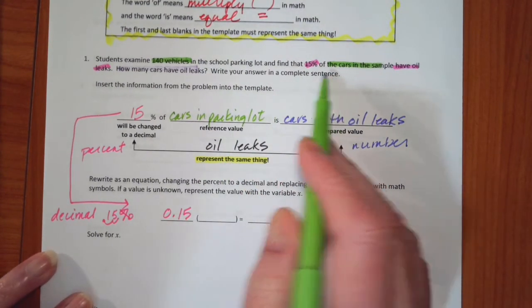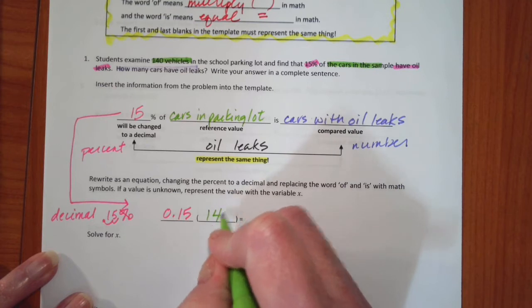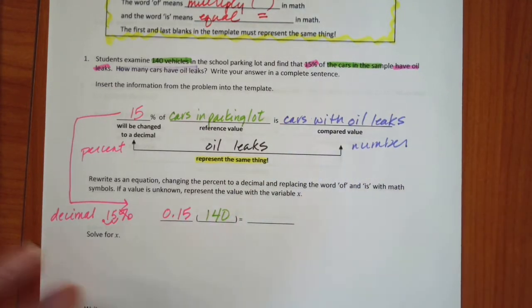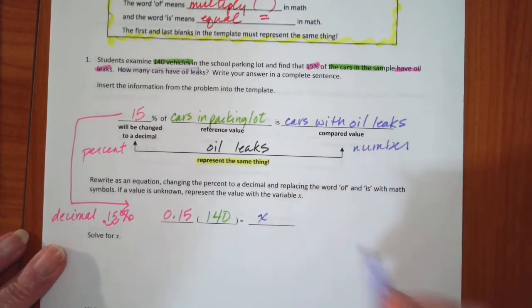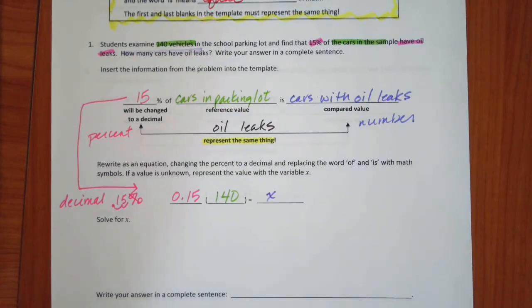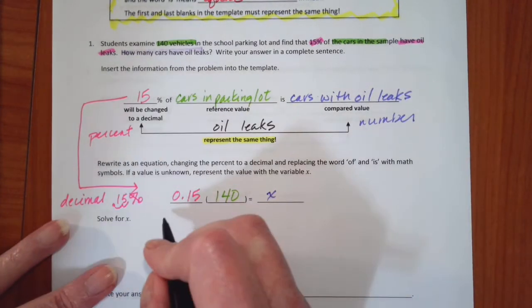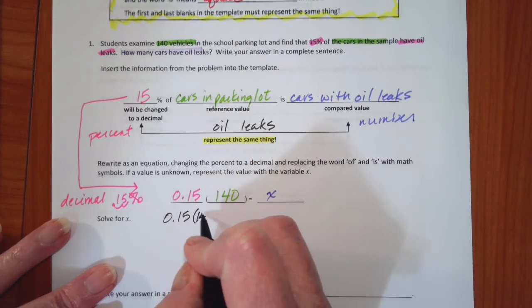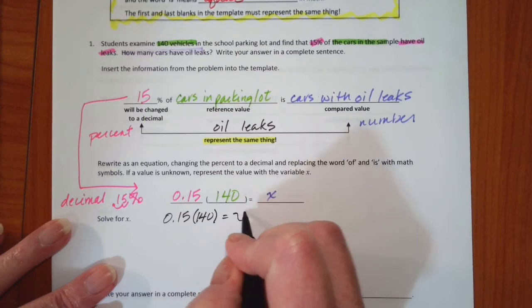The cars in the parking lot, there are 140. What they want to know is the number of cars with oil leaks, so that's going to be our variable. And we'll just replace that with an x. Okay, so now we just solve for x. So I have 0.15 times 140 is equal to x.